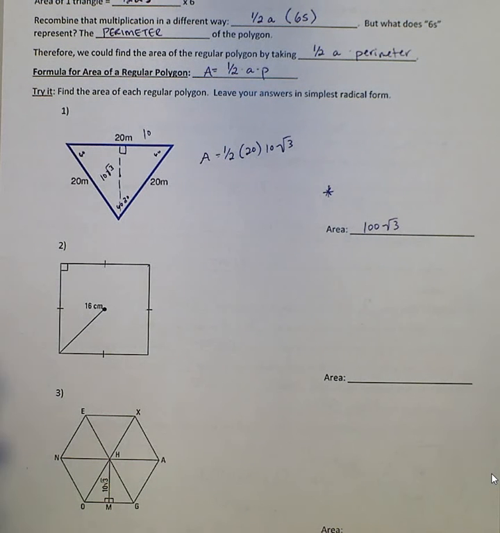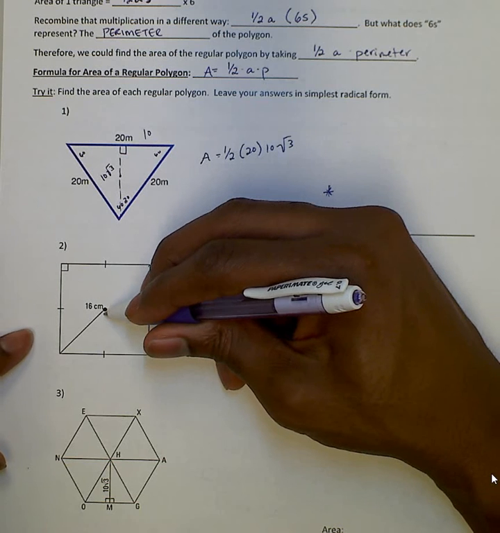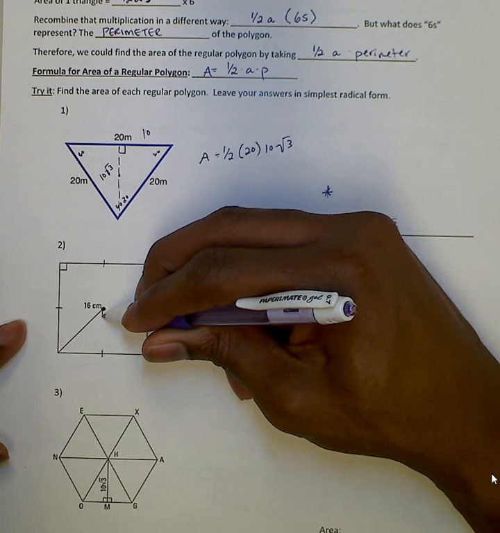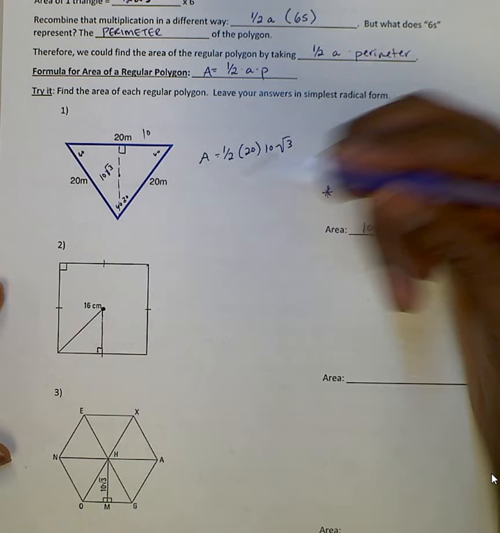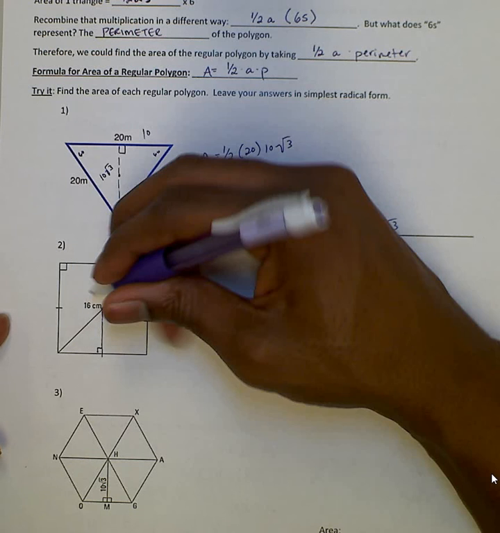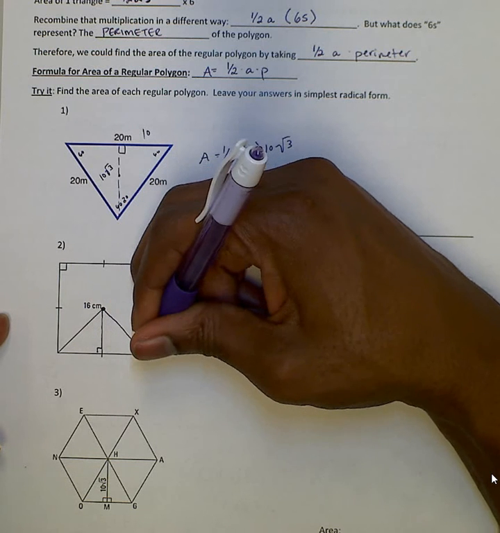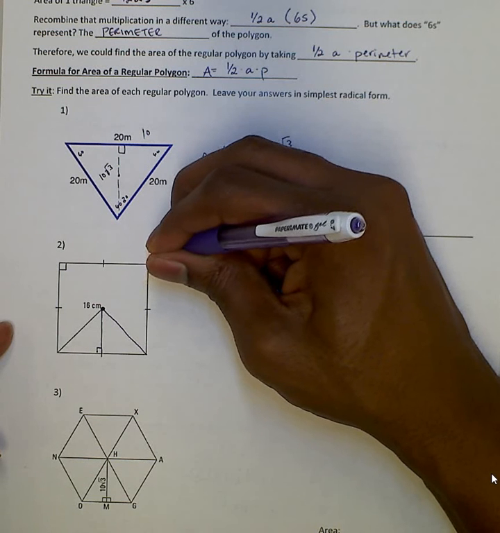All right, number 2. All right, doing the same thing. I'm going to draw my apothem in, make it 90 degrees. Okay, this is a quadrilateral or square, and so I can find the central angle because I'm going to say 360 divided by 4, which is 90.